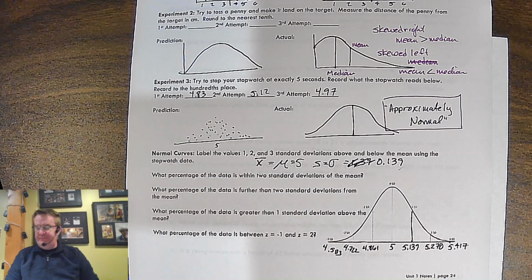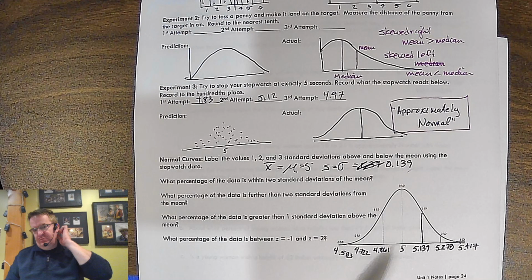Okay? Great. Now, I asked some questions here about what percentage of data is within 2 standard deviations of the mean, et cetera, and we are going to do that momentarily. Okay? So I will come back to this. But first of all, we're going to pause this, and we're going to pick it up in part 2.